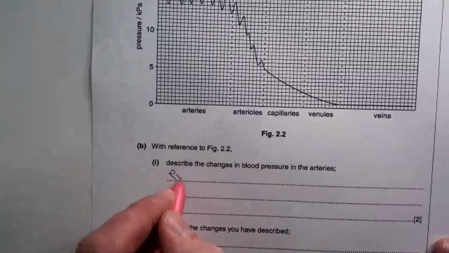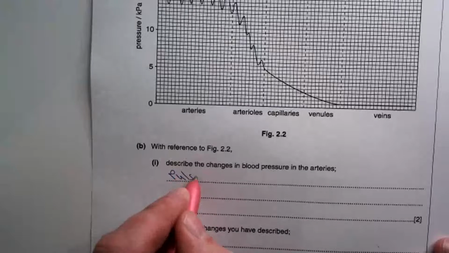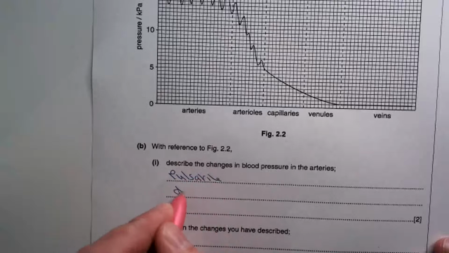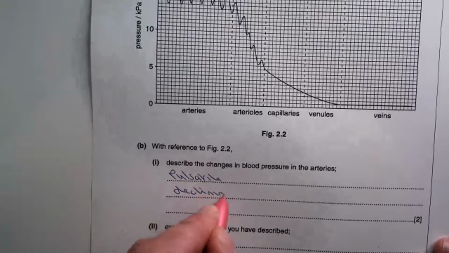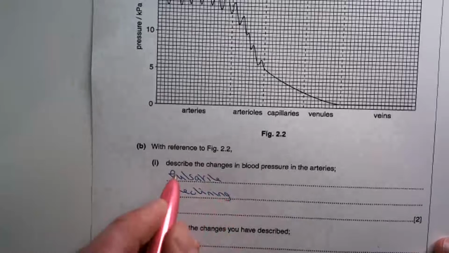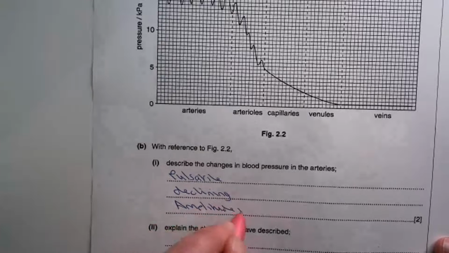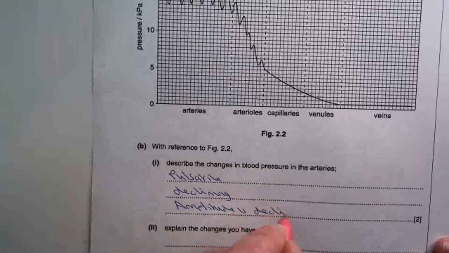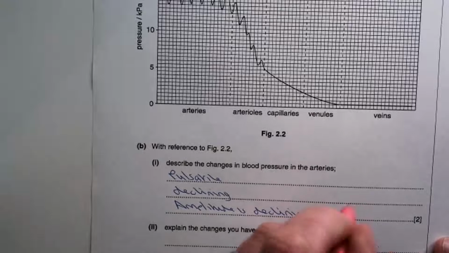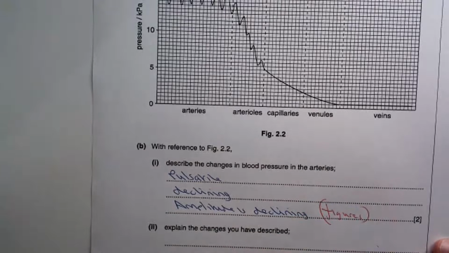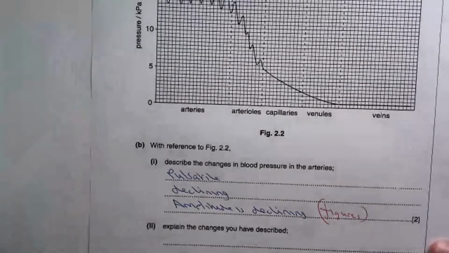We can say that it's pulsatile, that it's declining, and that the amplitude is declining. Again, because it's a graph, I would also include figures in your answer.